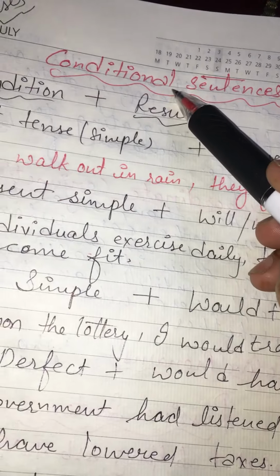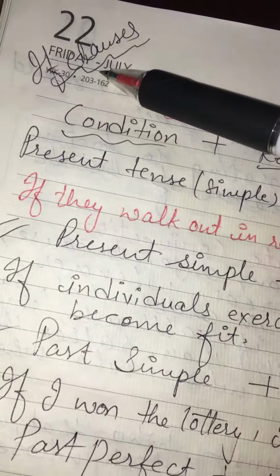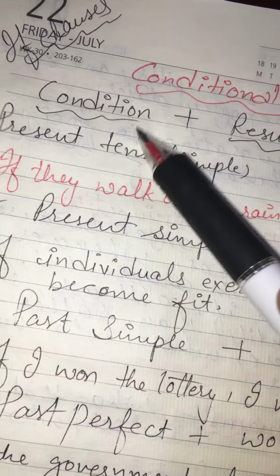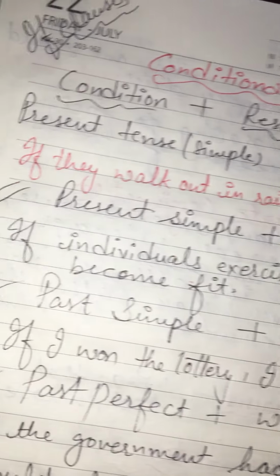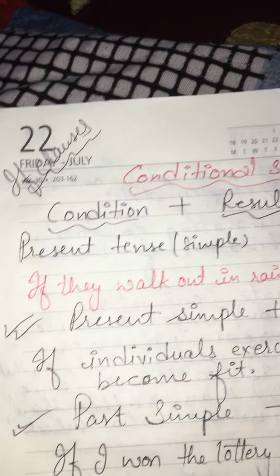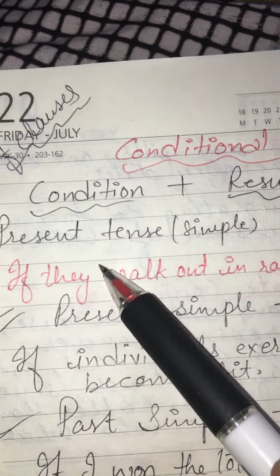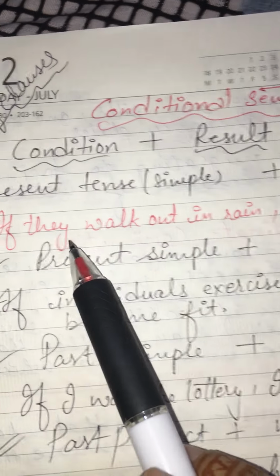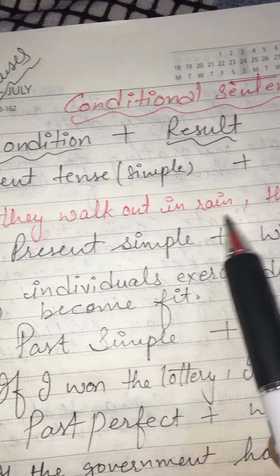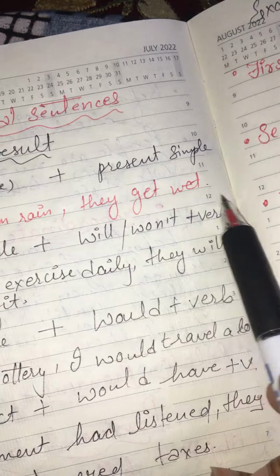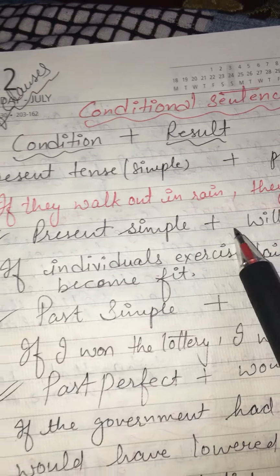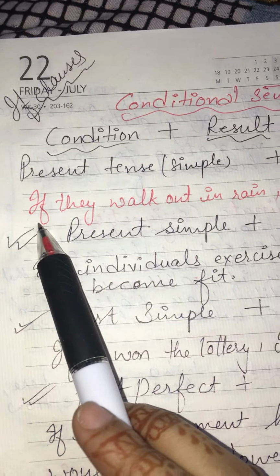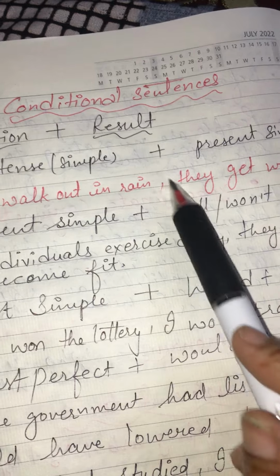So the next sentence type is conditional sentences. It is also known as if clauses. Condition plus result. Okay, so it always starts with the word if, and the first is present simple plus present simple. Example is if they walk out in rain, they get wet. One important thing is that it always starts with if and is connected by a comma.